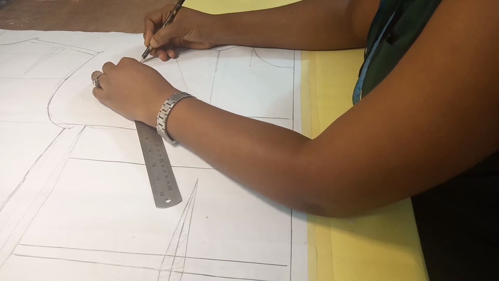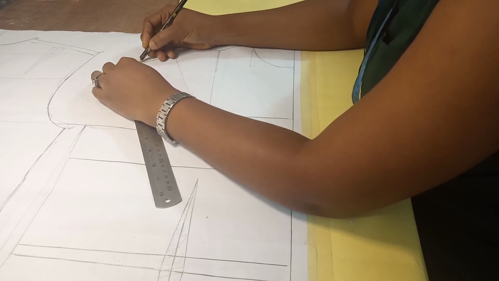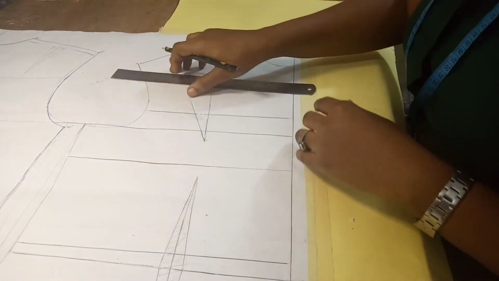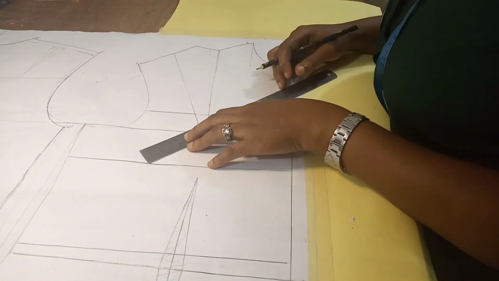That's for the front. For the back we use 1 cm. For the front we're using 0.5 cm.